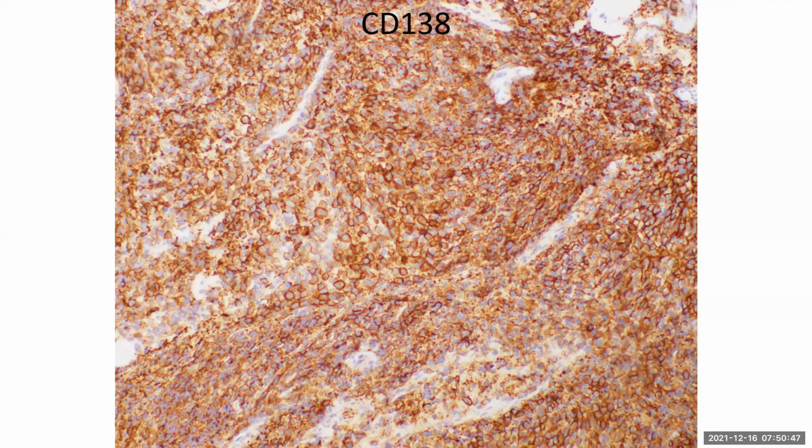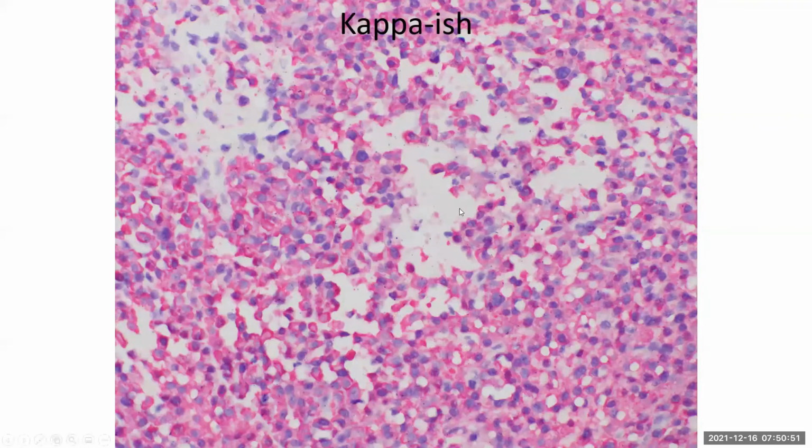Now that we confirm that these are plasma cells, we need to confirm clonality, and we do kappa and lambda. And this is in situ hybridization for kappa, and it's diffusely positive. So this is a plasmacytoma, kappa restricted. To make the diagnosis of multiple myeloma, you need obviously staging such as urine electrophoresis and bone marrow biopsy. But as it stands, I cannot go further than plasmacytoma.